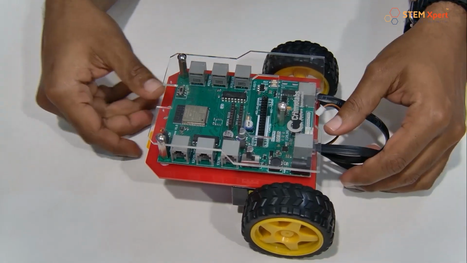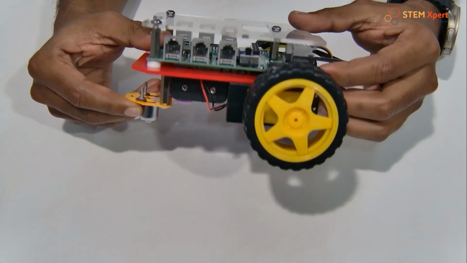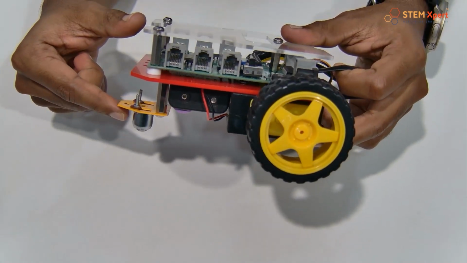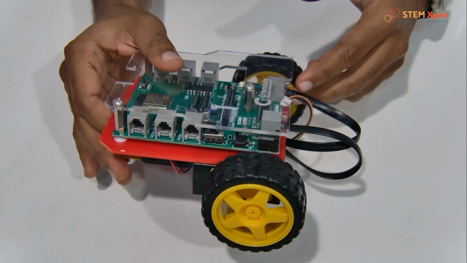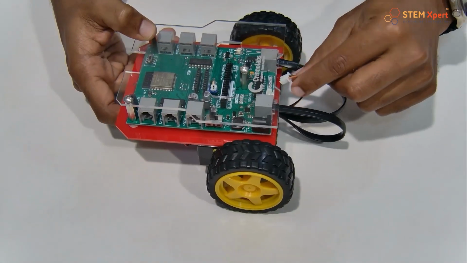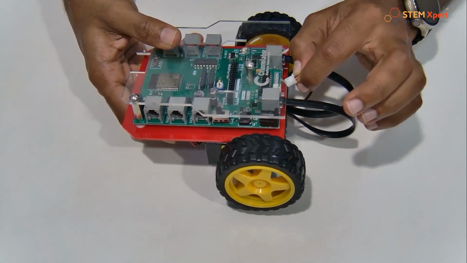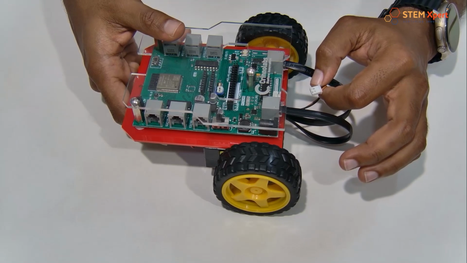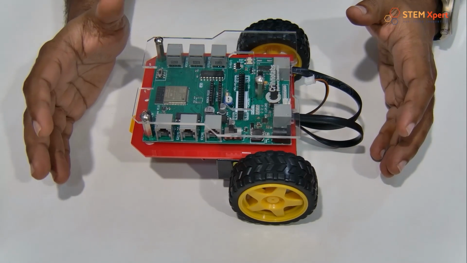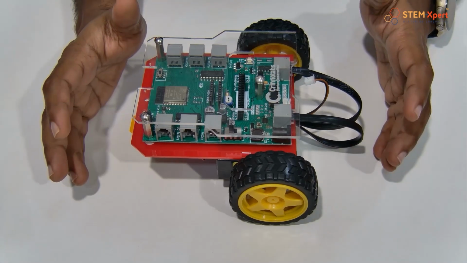Now when you have a look at this one, see here, it will be like this. The caster wheel is on this side, and this will be the front side of the robot, and this is the back side. Now here you can see the battery connector, and it should be going in this place. We are not connecting it right now. We will do that later. So the basic assembly is not done yet. We need to connect the soccer acrylic shield.